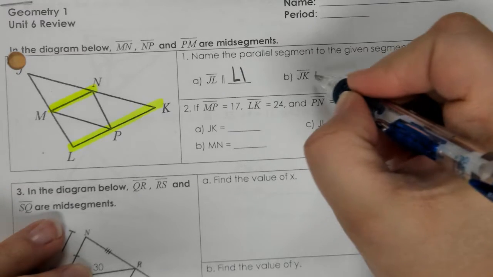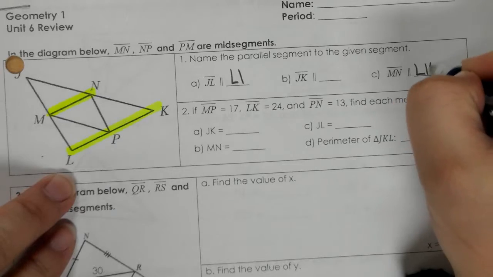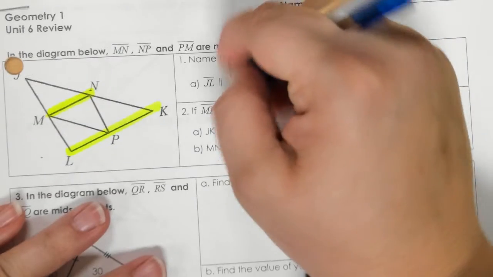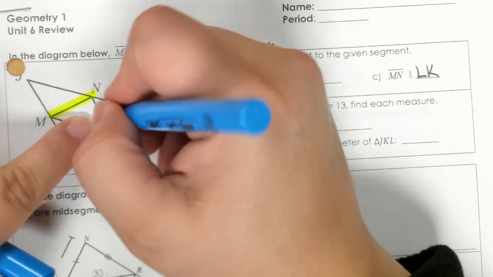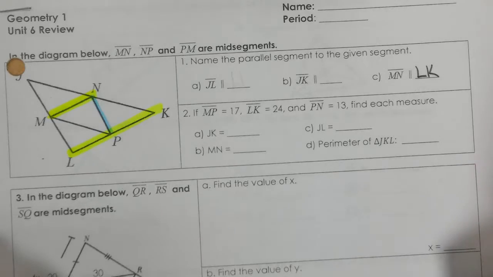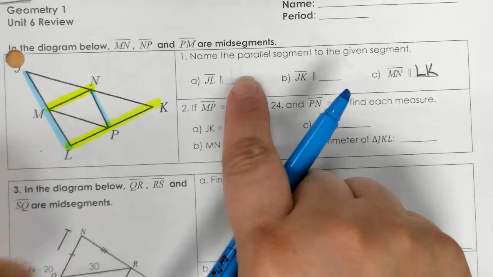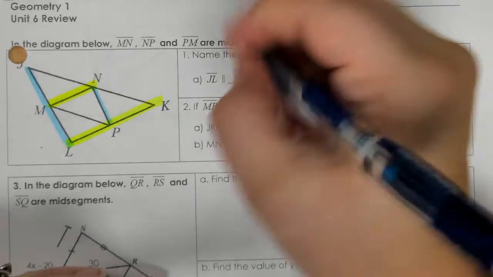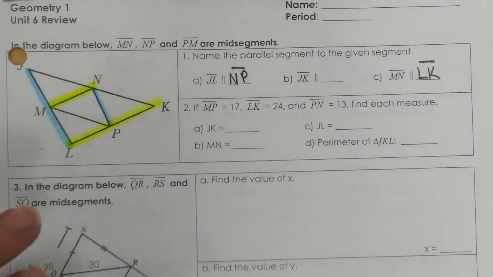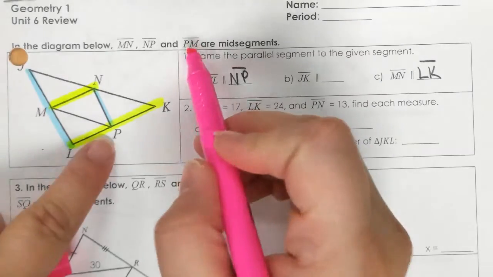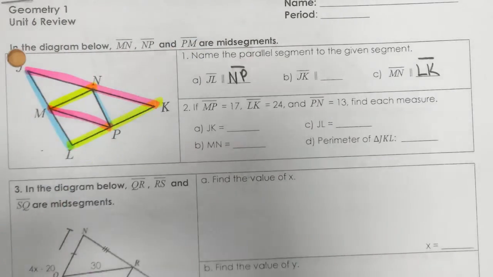Sorry, MN and LK. Okay, then we have NP, and it is parallel to JL. So JL and NP are parallel. And then lastly, we have PM is parallel to JK.